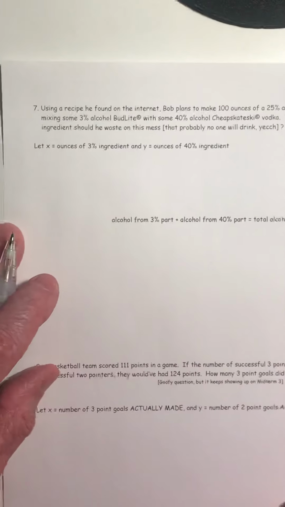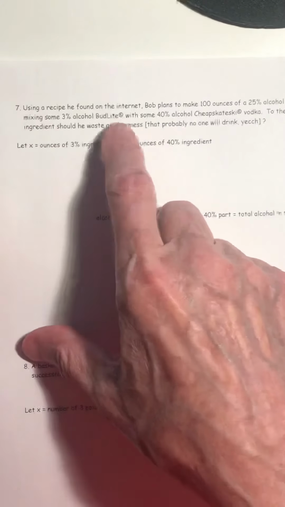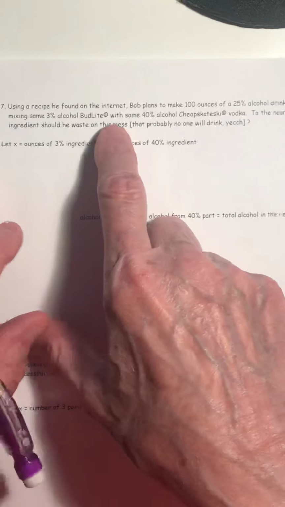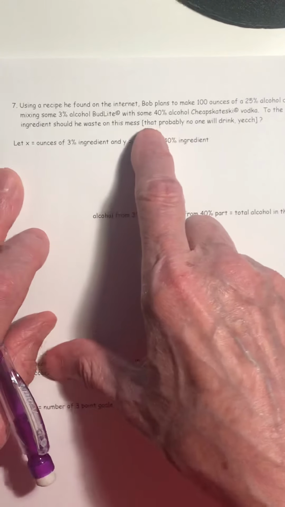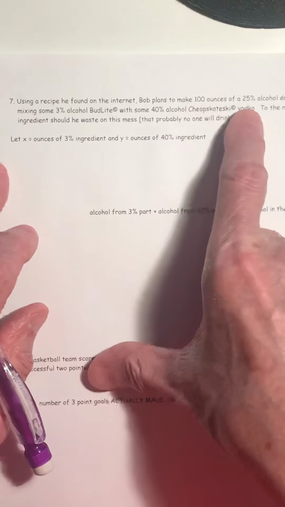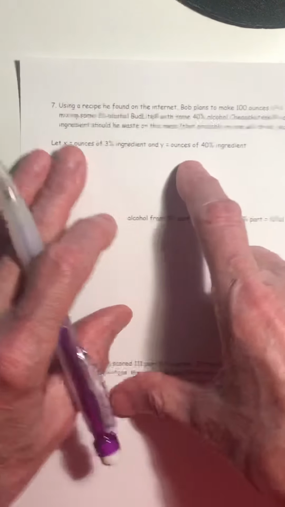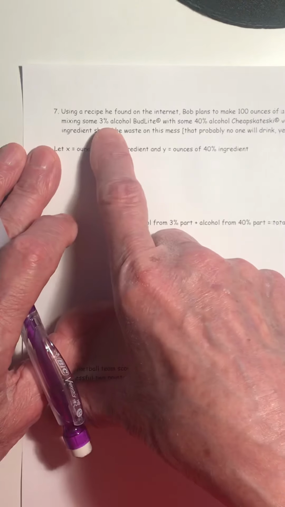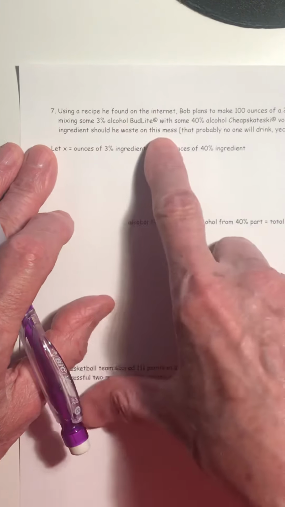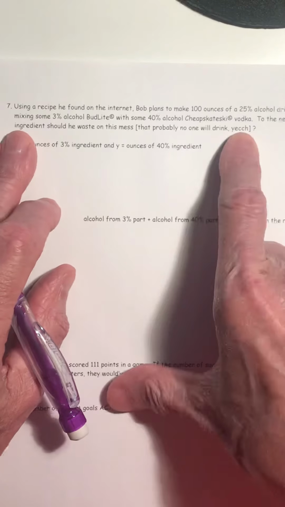Welcome back. We're on page 3 now, problem 7. And this guy, Bob, found a recipe on the internet to make a terrible drink concoction. He's going to make 100 ounces of a 25% alcohol drink for a party by mixing some 3% alcohol Bud Light with some 40% alcohol cheap skate ski vodka.